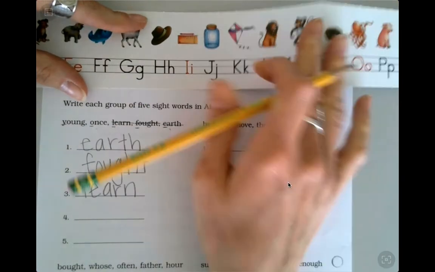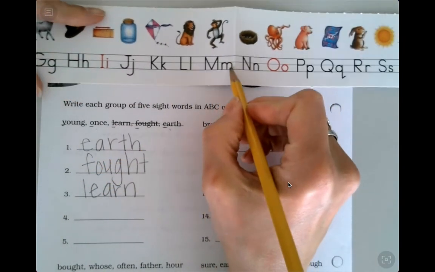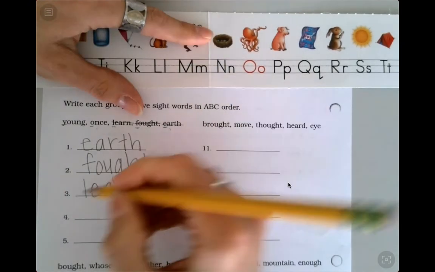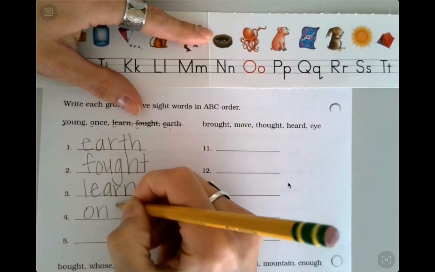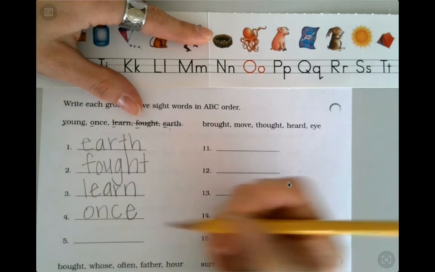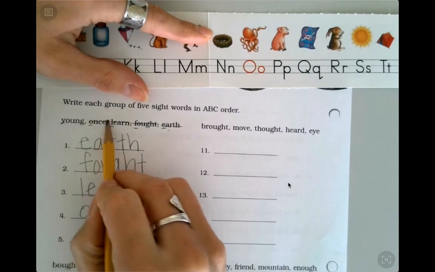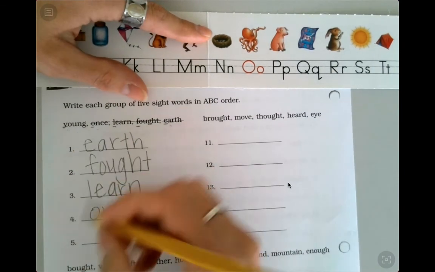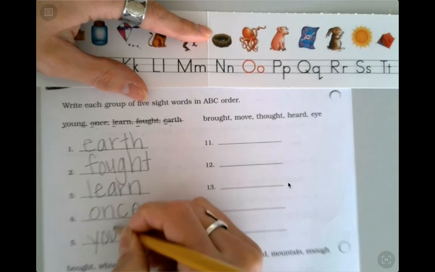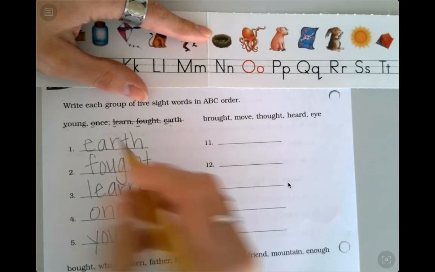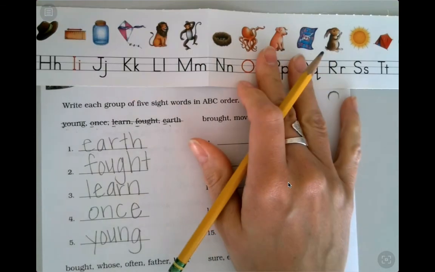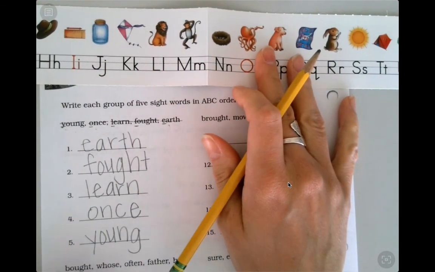Okay, what's the next letter of our alphabet? O is next, so you're right. Once. Okay, I'm going to cross out once, and of course the only one we have left is Y for young. Okay. All right, let's try the one right next to it.